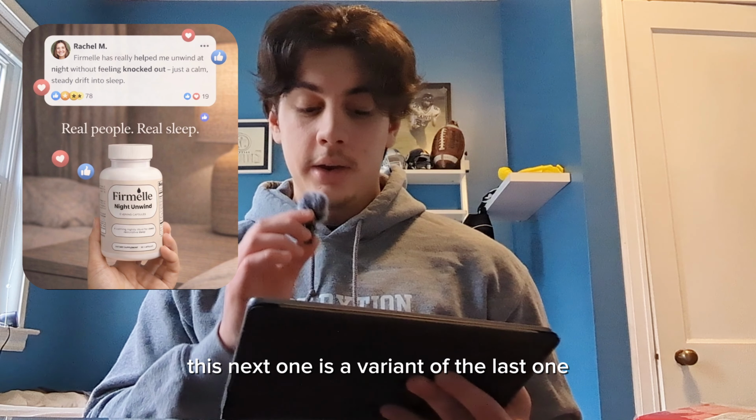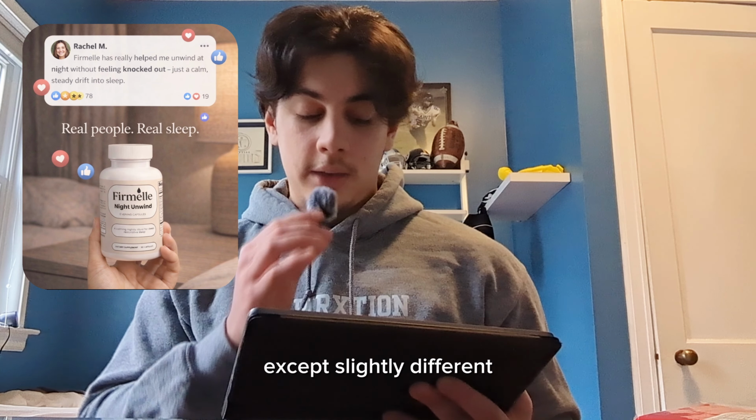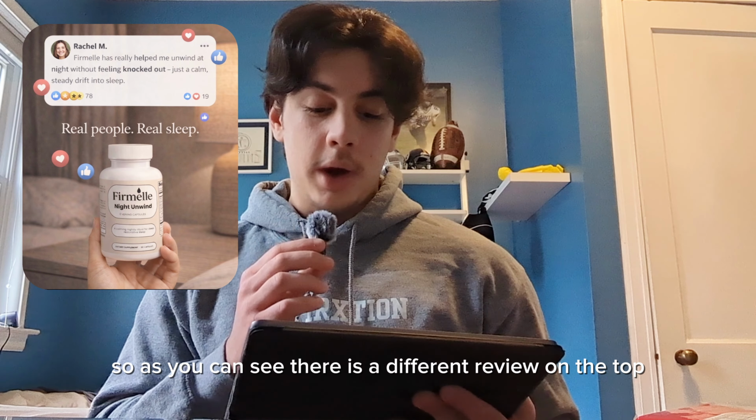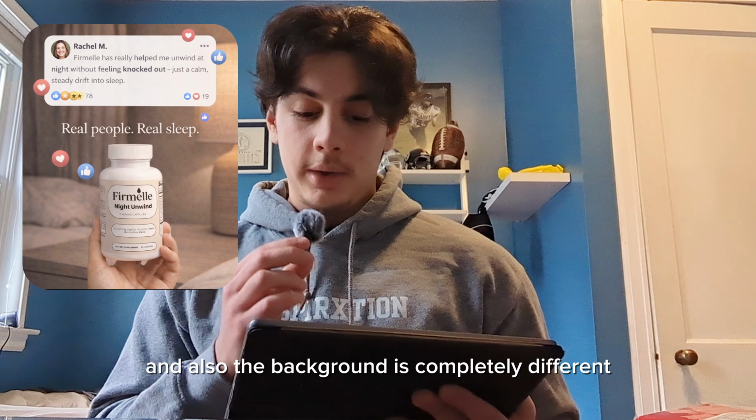This next one is a variant of the last one, except slightly different. As you can see, there is a different review on the top, and also the background is completely different.